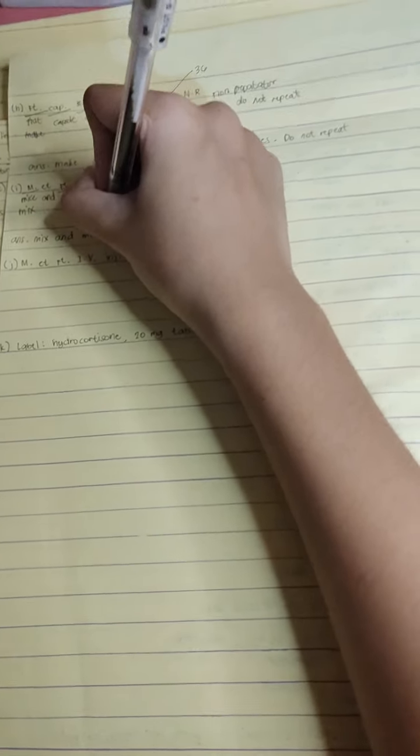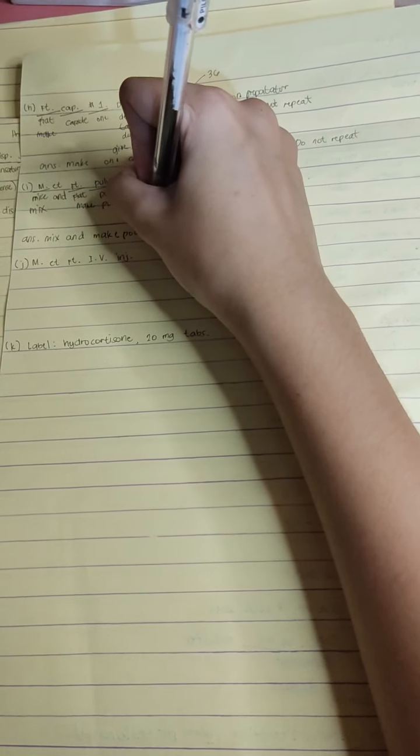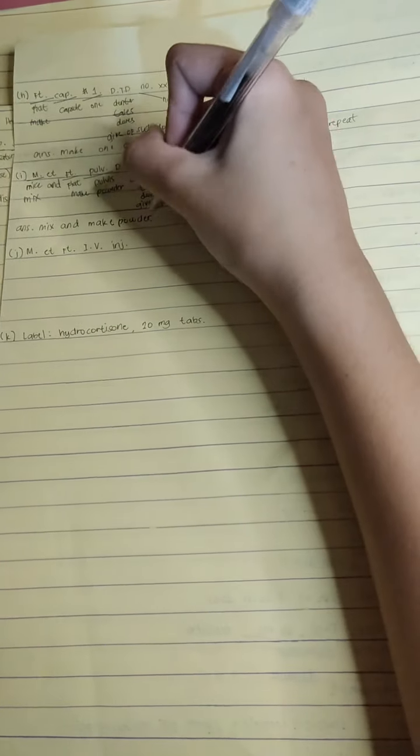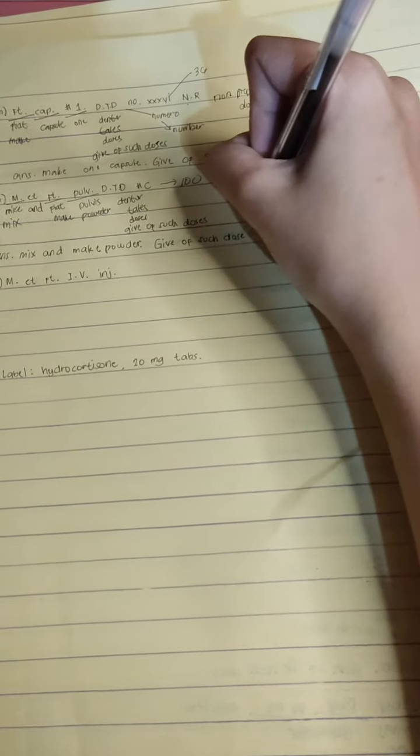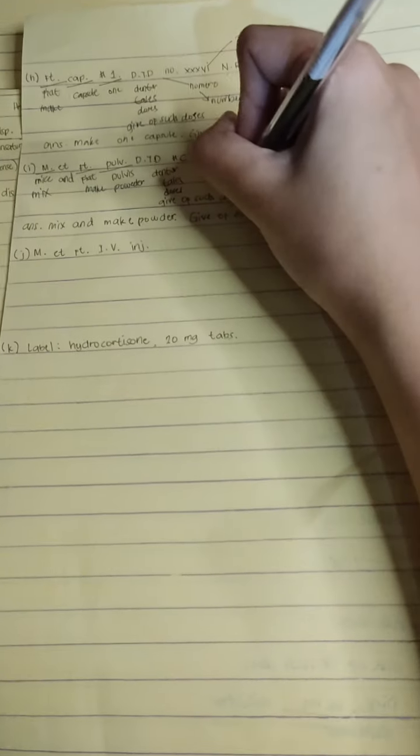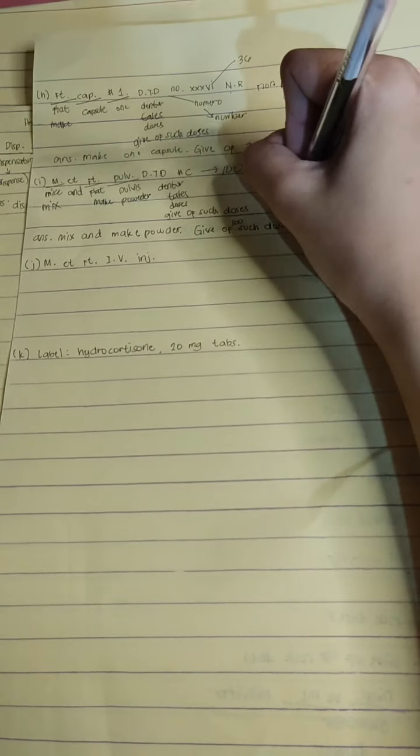So the answer is mix and make powder and give off such doses. I give off 100 such doses.